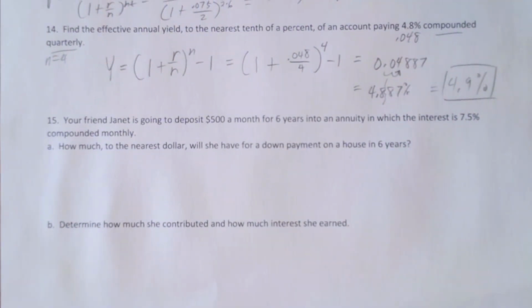Says your friend's going to deposit $500 a month for 6 years into an annuity. So the fact that she's making regular payments tells you that it's an annuity, even if it didn't say it was, in which the interest is 7.5% compounded monthly. Notice each month they're putting money into this account, and the interest is also being compounded monthly. And that's how it normally works. It says, how much to the nearest dollar will she have for a down payment on a house in 6 years? Let's go to our formula sheet.